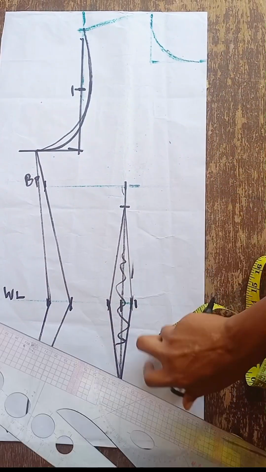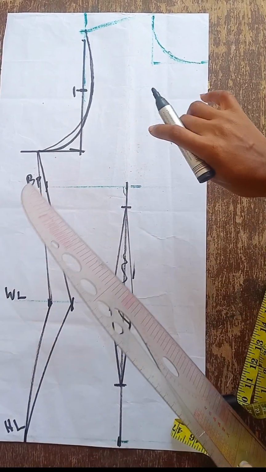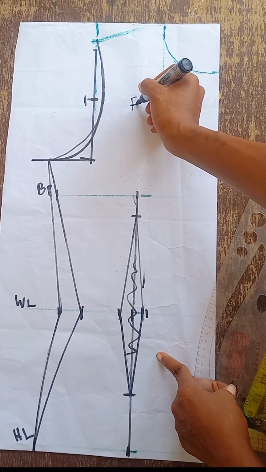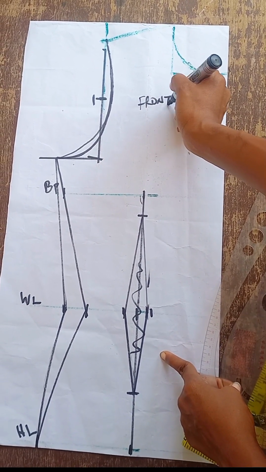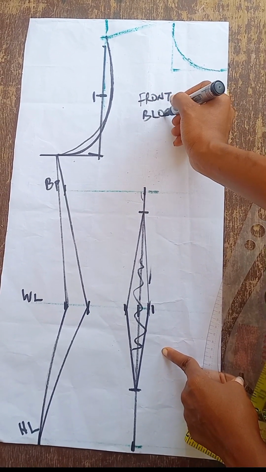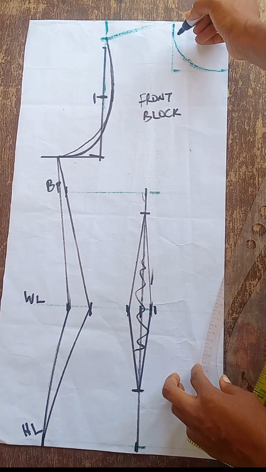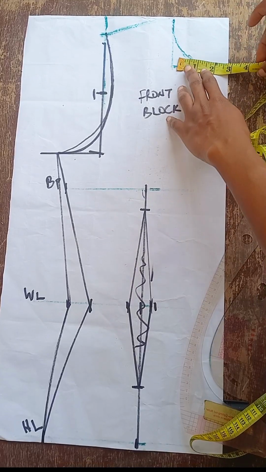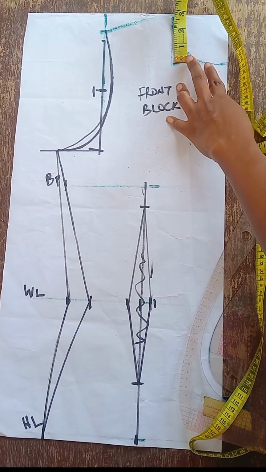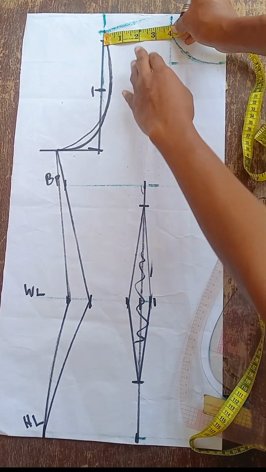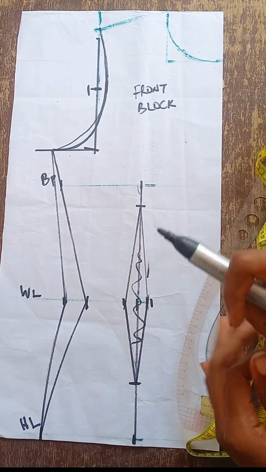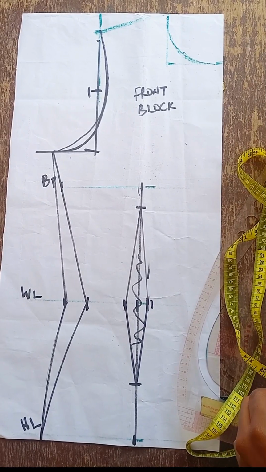And with that, guys, we have come to the first part of this tutorial, which is the front bodice block. This is the front block. Remember, our neckline for a basic bodice is 3 by 3 inches, meaning 3 inches wide and 3 inches long. Our shoulder is divided by 2. 14 divided by 2 is 7 inches. So next thing we'll be doing is our back bodice block.